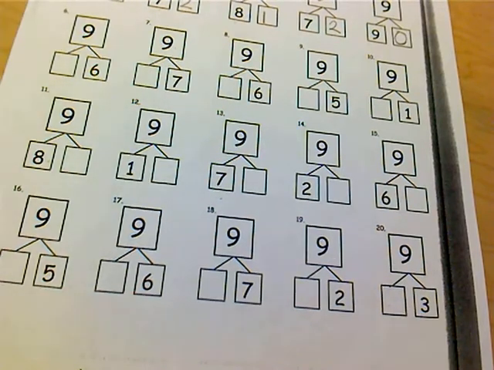Okay, I'm going to give you 1 minute to get as far as you can. If you don't get them all done, it's okay, but you're going to do the best that you can in 1 minute. Ready, and think.